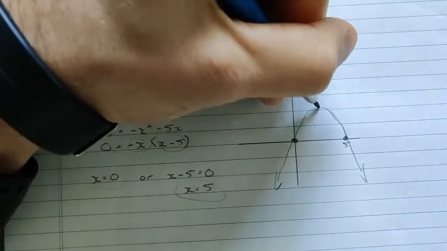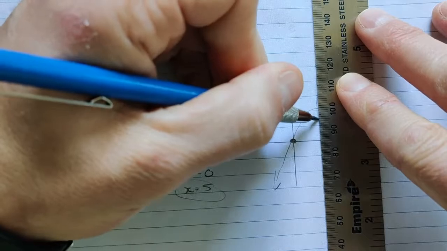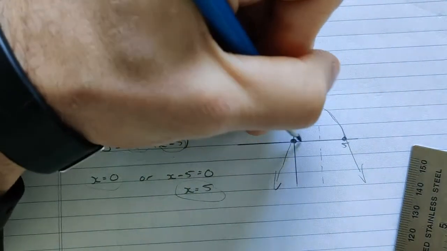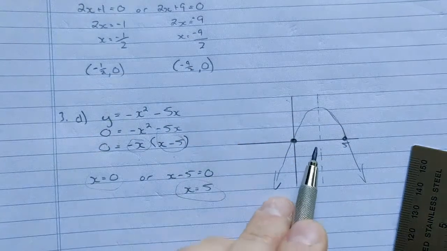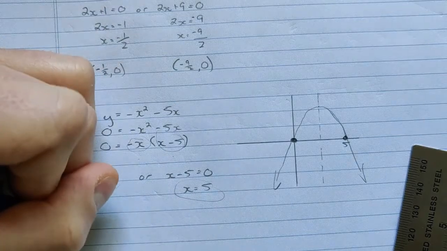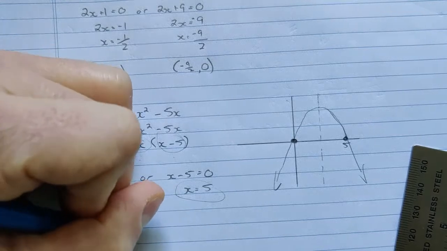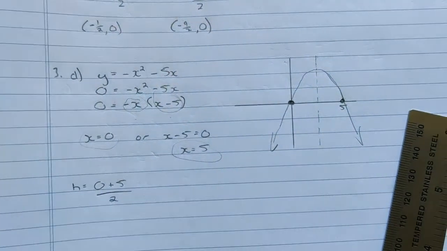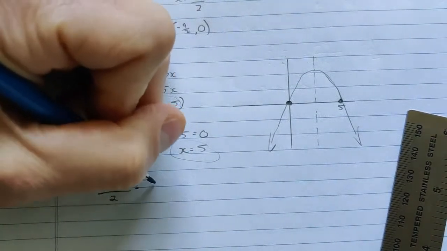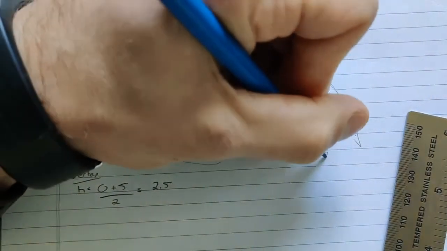Now for the vertex, this point right here, recall that these graphs are symmetrical, so these points are equally distant from the vertex. Thus, if we find the average of those, the h value of the vertex is equal to 0 plus 5 divided by 2. So we just add these up, now we're finding the vertex. And that is equal to 2.5. So this line is x equals 2.5.